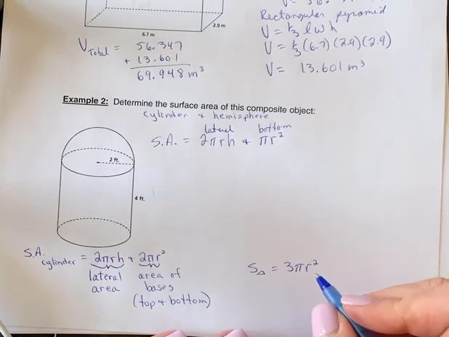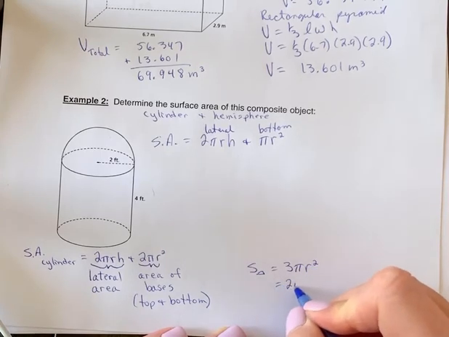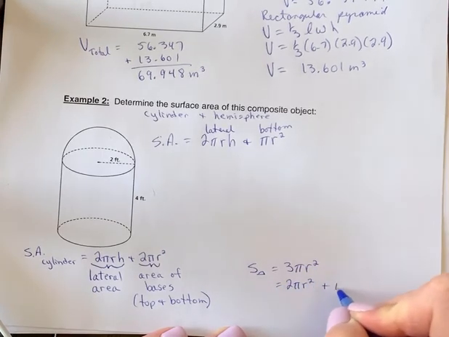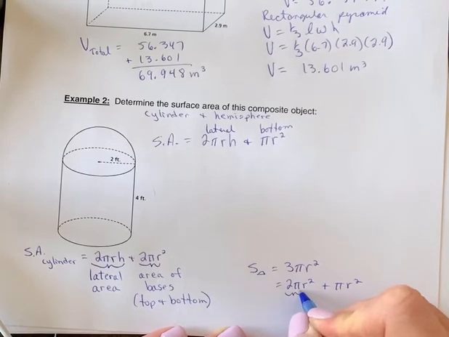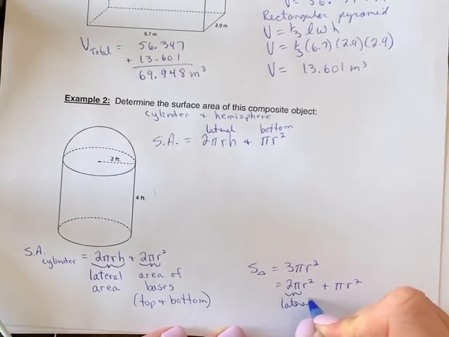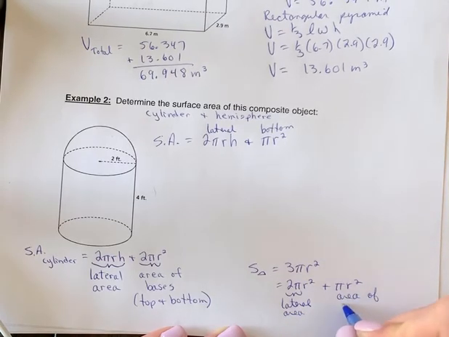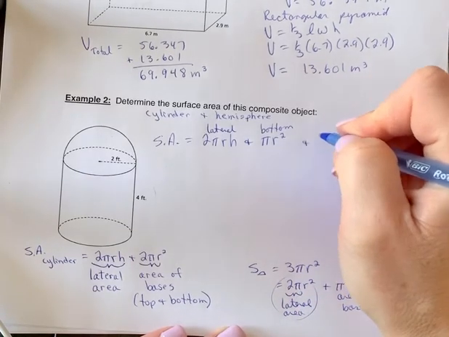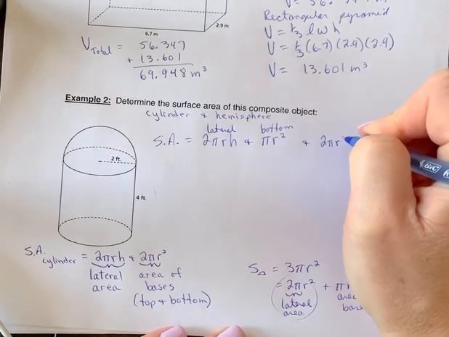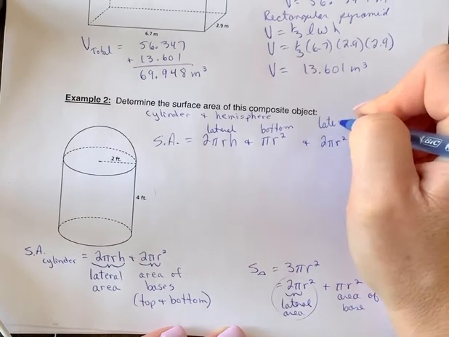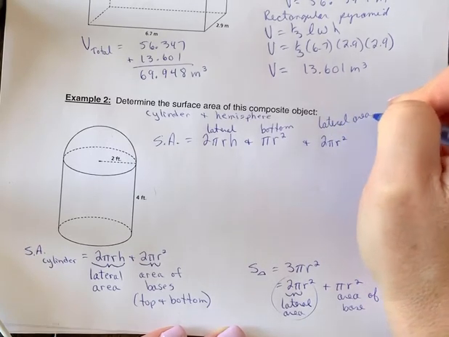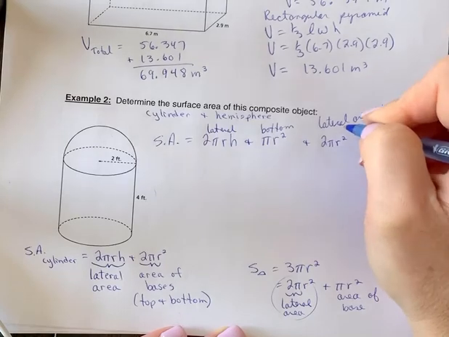Okay, so I'll break this down so we have it here for you. This is the lateral area right here. And this is the area of the base. But in our formula, we only need this part. So we're going to say plus 2 pi r squared, which is the lateral area of the hemisphere.